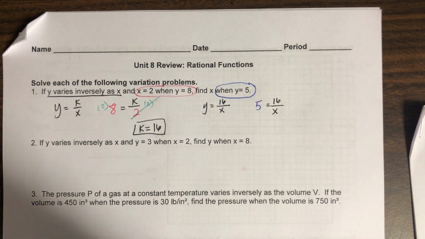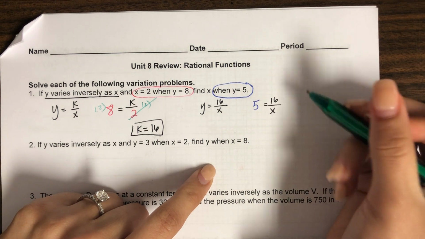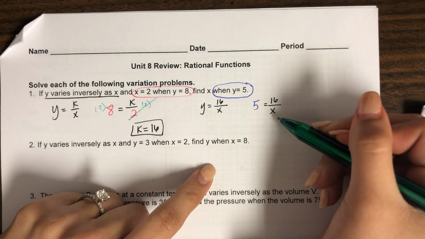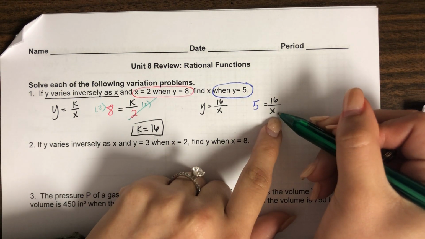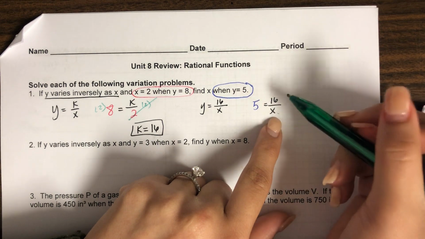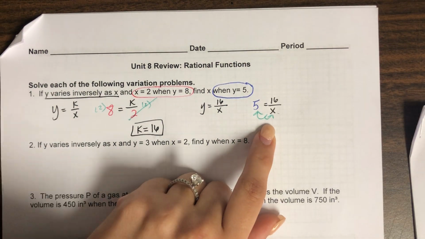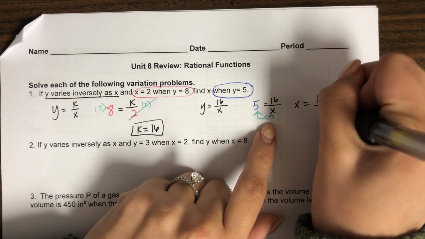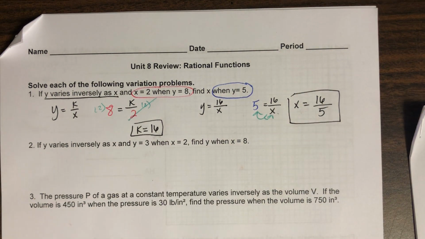So I don't know if you guys remember our little trick. We said the easiest way to find out what x is, if all our values are put into our equation, and the value that is unknown is down here in the denominator, all we have to do is switch these two values. This is our trick, and now we have 16 over 5. I don't need you to simplify it or anything like that. This is pretty as it is.